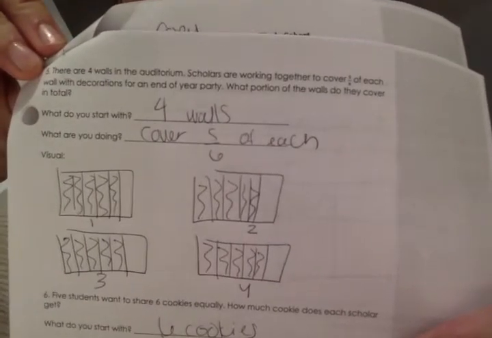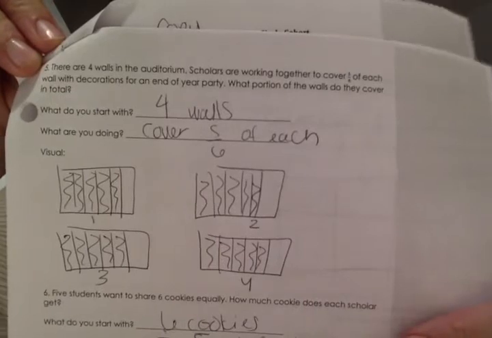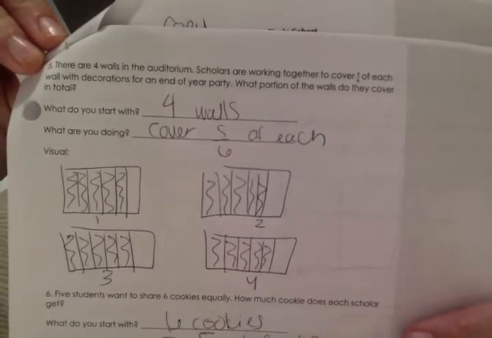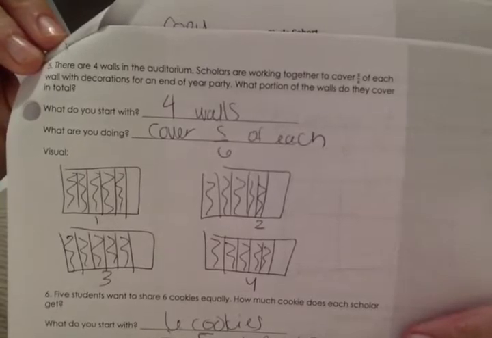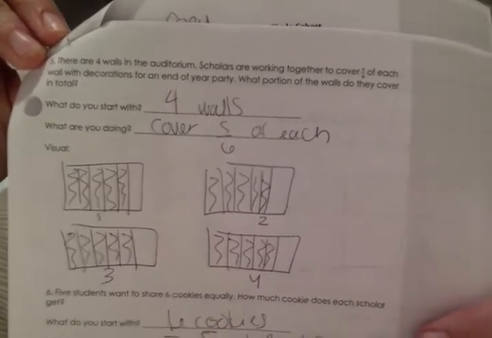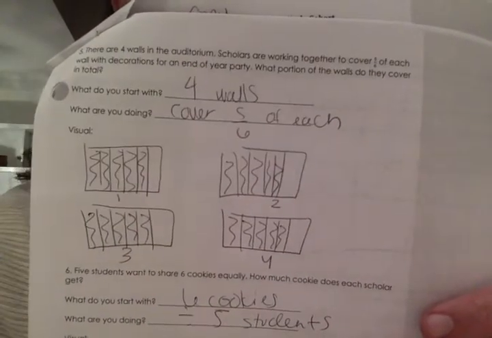Next question. There are 4 walls in the auditorium. Scholars are working together to cover 5/6 of each wall with decorations for an end-of-year party. What fraction of the walls will they cover in total? So we start with 4 walls. For each of the walls, we're going to cover 5/6 of it.